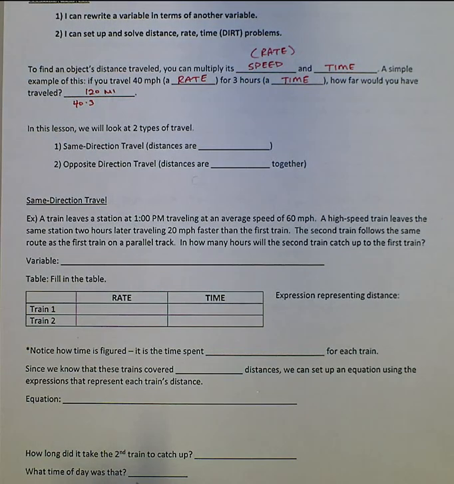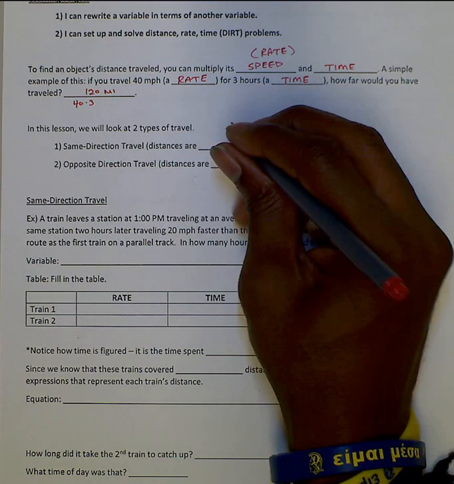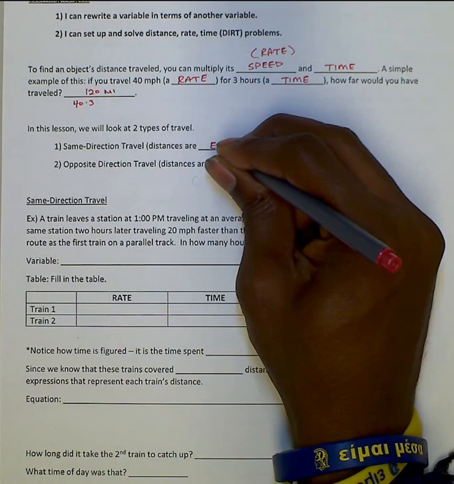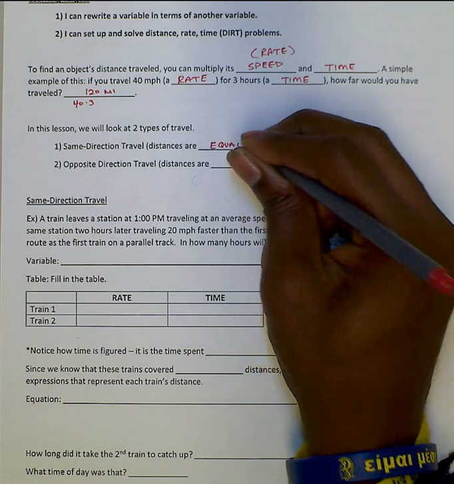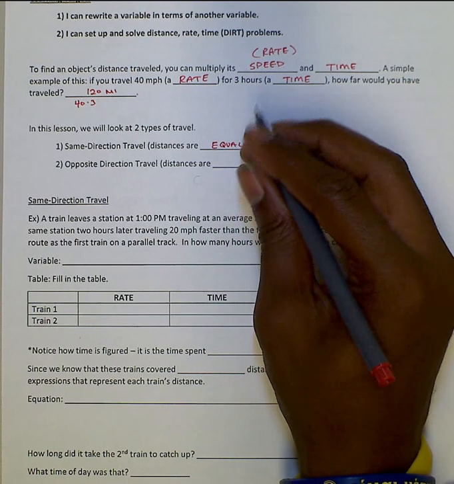Okay, in this lesson we'll look at two types of travel. Same direction travel, where distances are equal. Or opposite direction travel, where distances are added together.